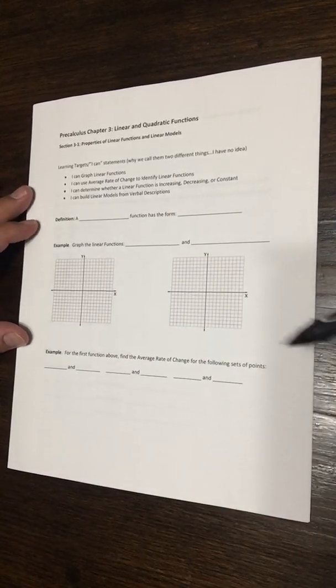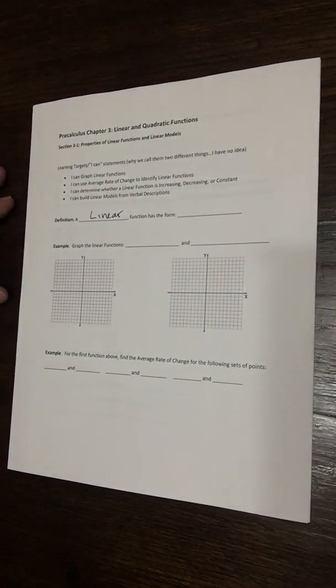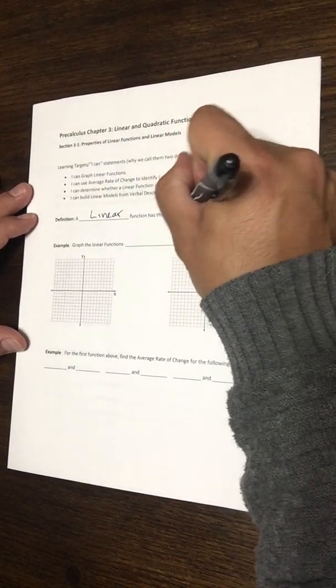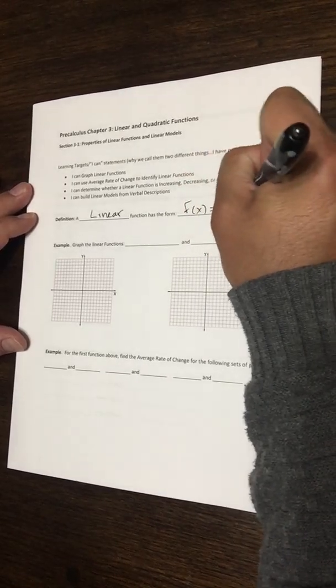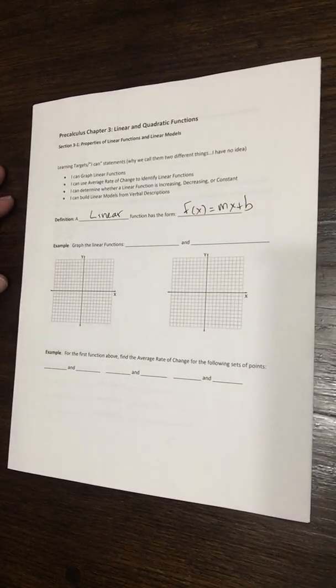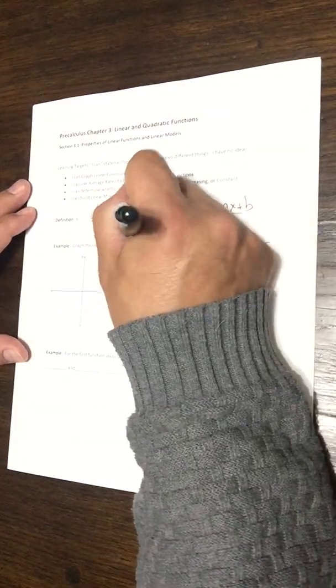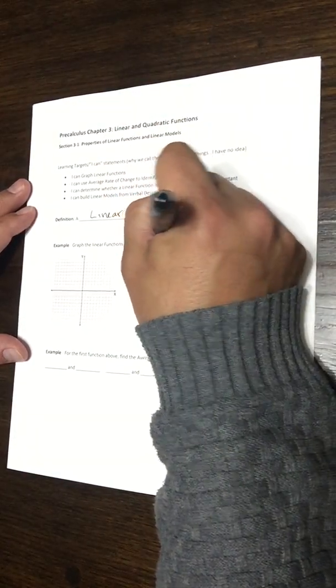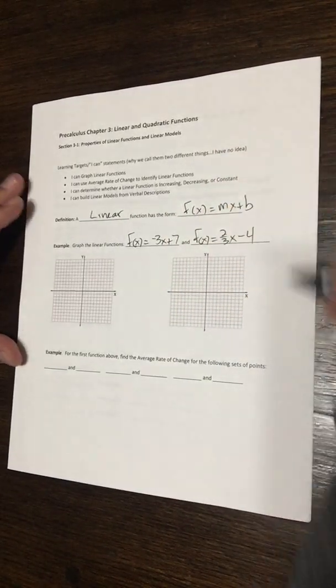Okay, here we go. A linear function. You're going to feel that this is a pretty solid review kind of material here. A linear function has the form f of x equals mx plus b. That is y-intercept form. You should be very familiar with it. So watch how easy this is. Graph the functions f of x equals negative 3x plus 7 and f of x equals 2/3 x minus 4.